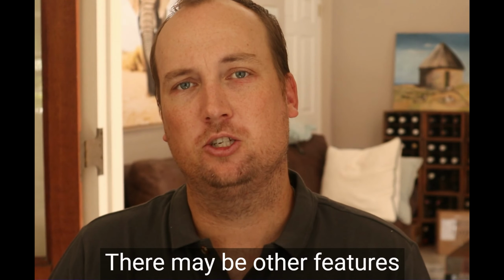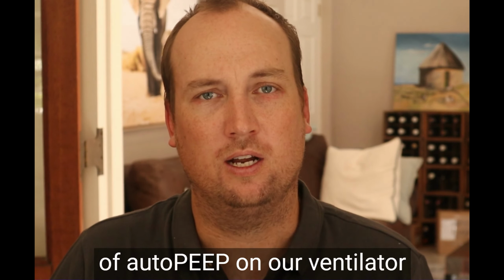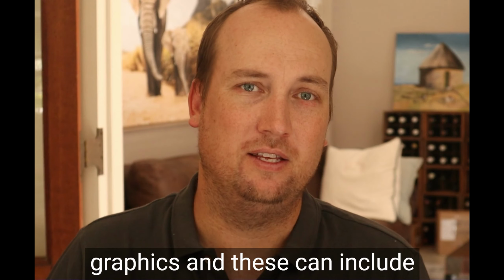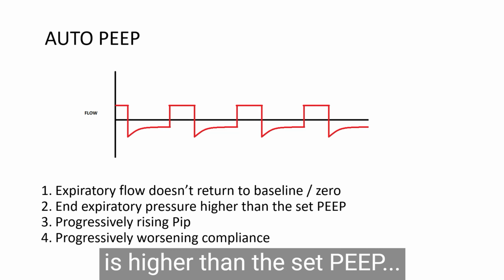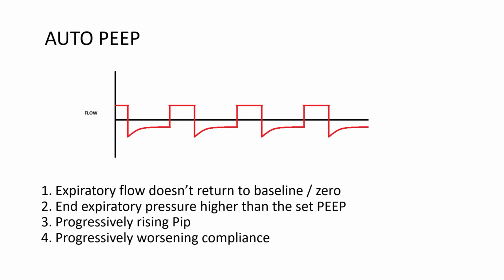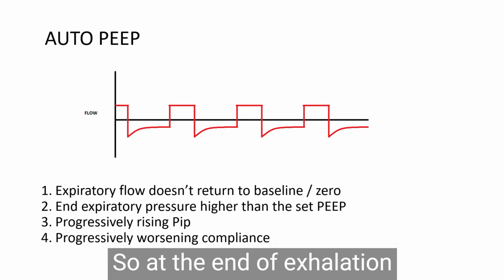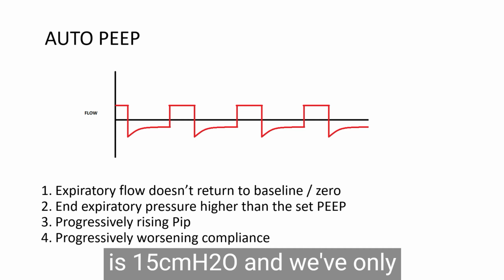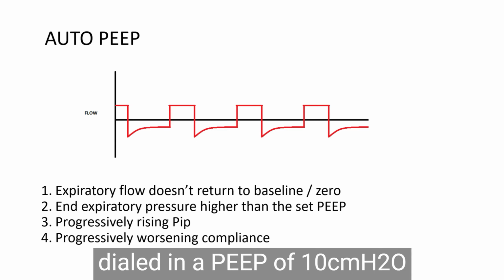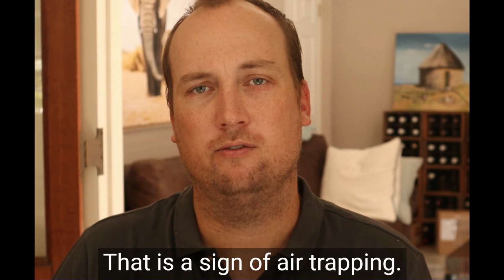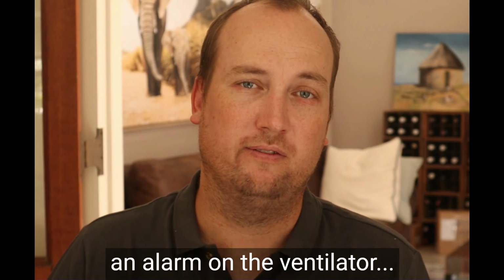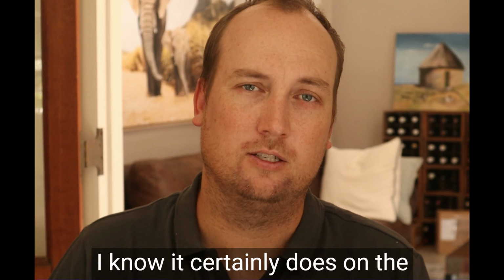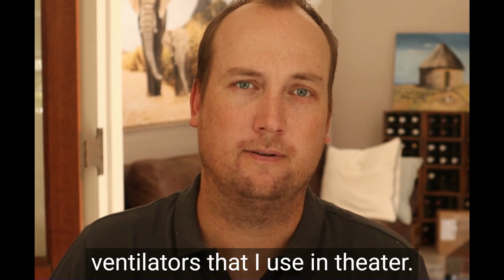There may be other features of auto-PEEP on our ventilator graphics, and these can include an end expiratory pressure that is higher than the set PEEP. So at the end of exhalation, perhaps our airway pressure is 15 centimeters of water, and we've only dialed in a PEEP of 10 centimeters of water. That is a sign of air trapping. And this should actually trigger an alarm on the ventilator. I know it certainly does on the ventilators that I use in theatre.